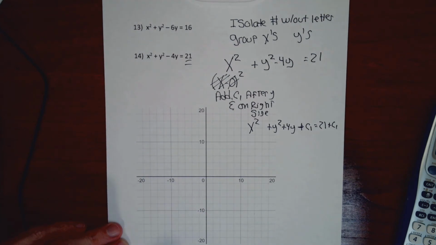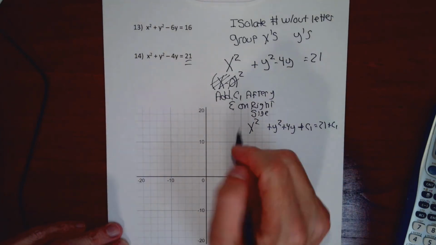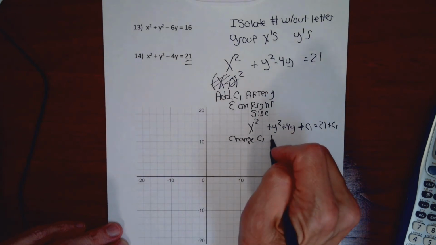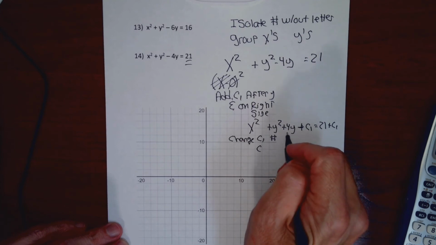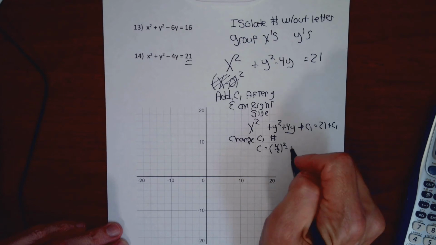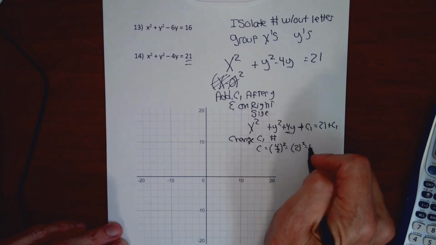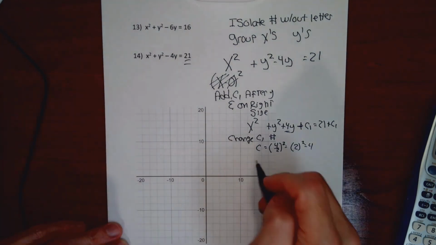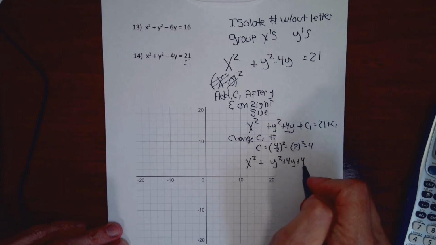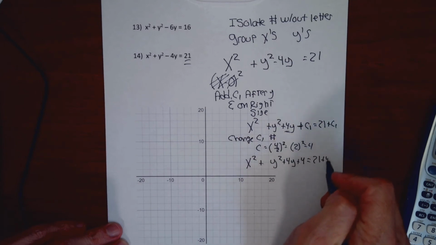Because I don't have to do anything with the x's. I can do everything I need with the x's without c's. Now that I have the c set up, I'm going to change the c1 to my number. c1 comes from half of 4 squared, which is going to be 2 squared, which is going to be 4. So I can rewrite this problem as x squared plus y squared plus 4y plus 4 equals 21 plus 4.